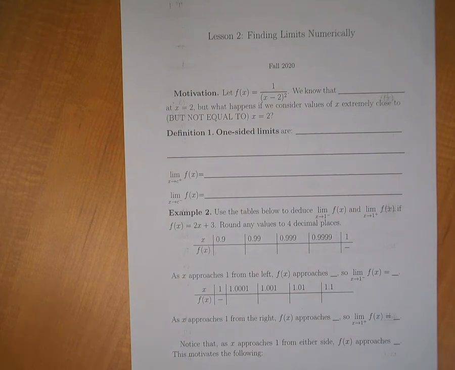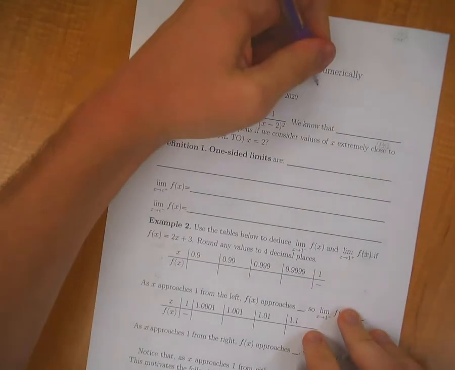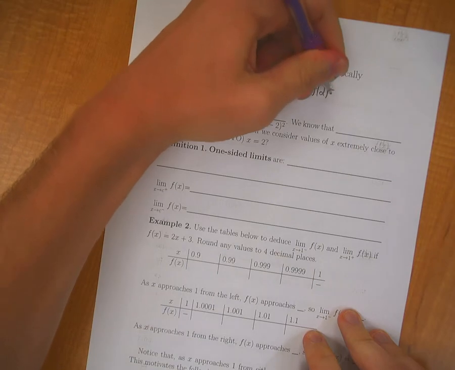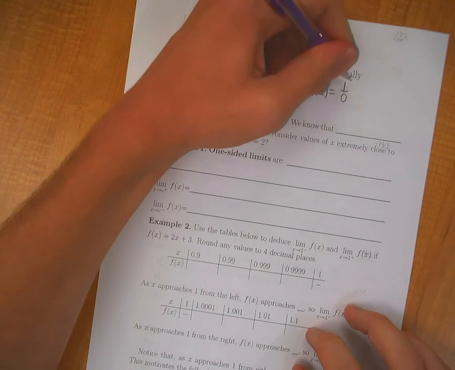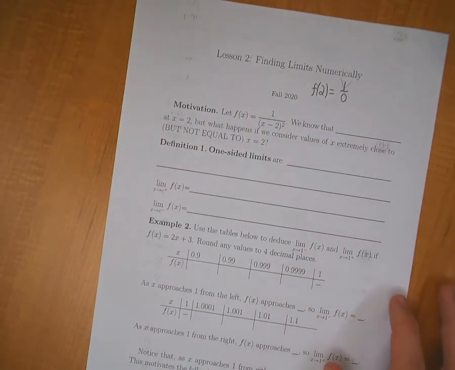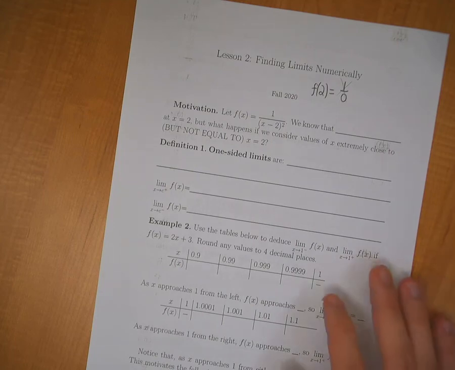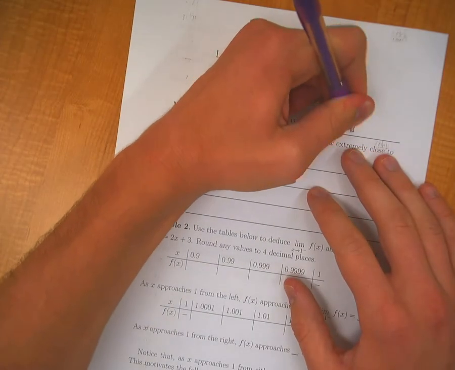If we let x equal 2 right away, f of 2 would give us 1 over 0, right? But we can't ever do that, because if we divide by 0, we get an undefined function value.